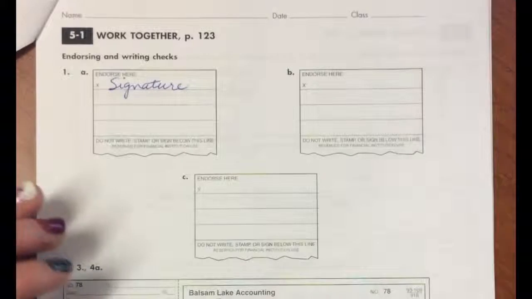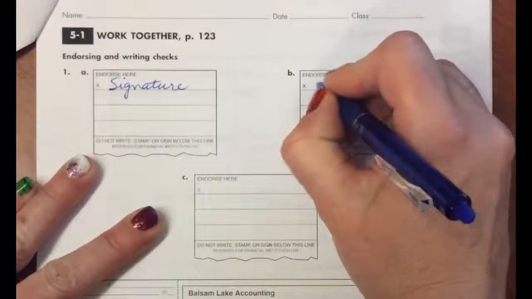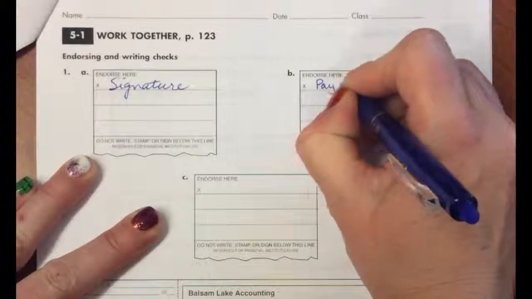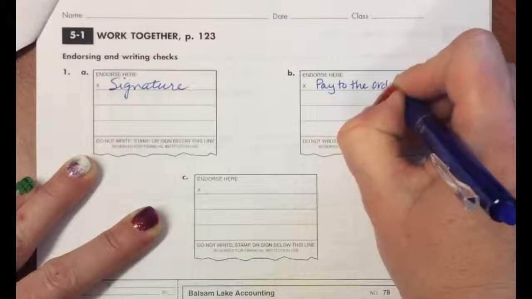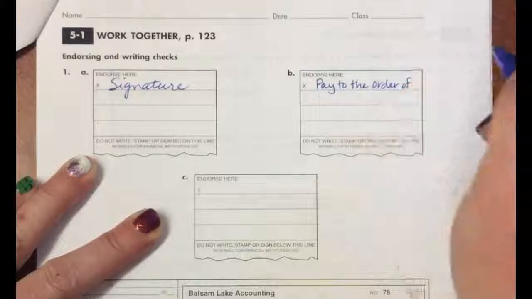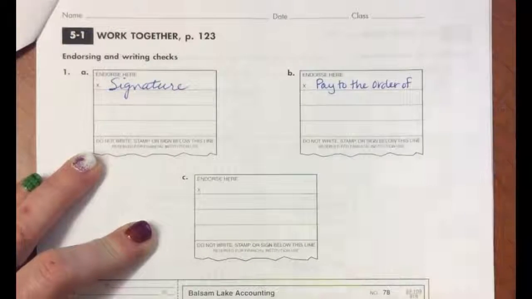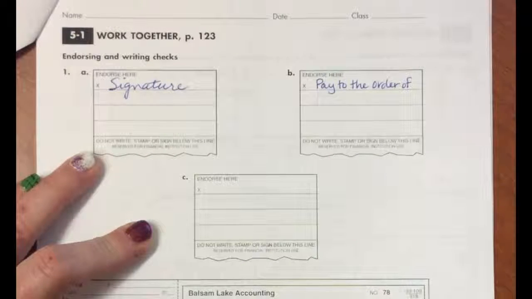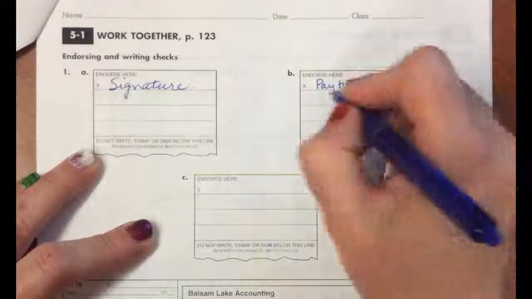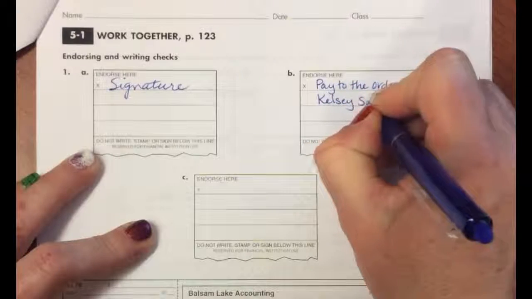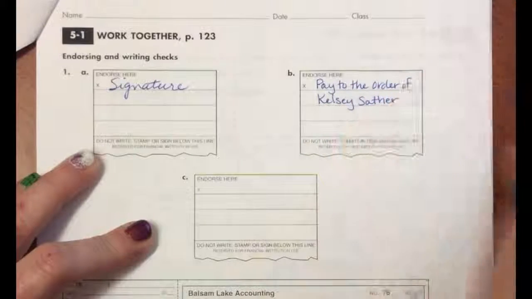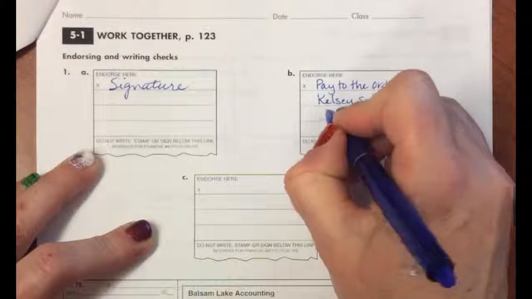So for a special endorsement, on the first line, we write pay to the order of. Then we write in the name of who we are signing the check over to, which is Kelsey Sather. And then we sign it on the third line.